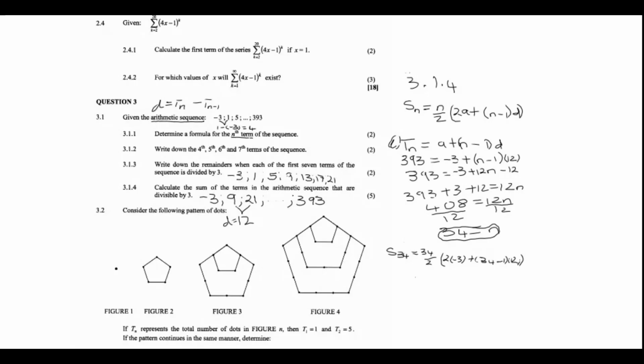Then we punch on our calculator to get our answer.